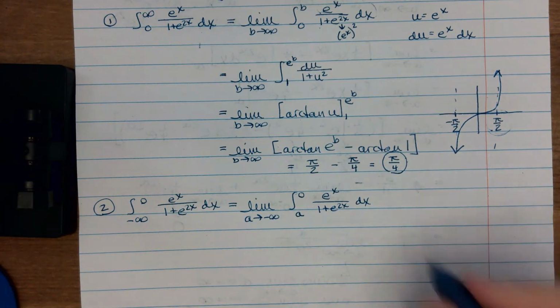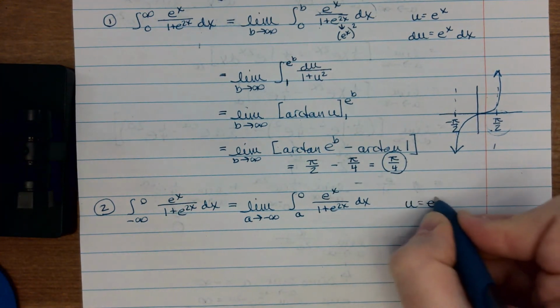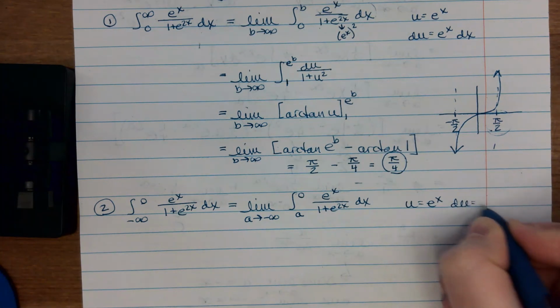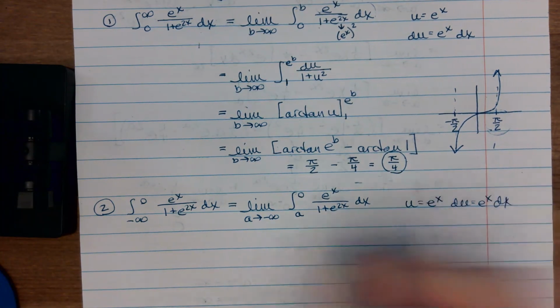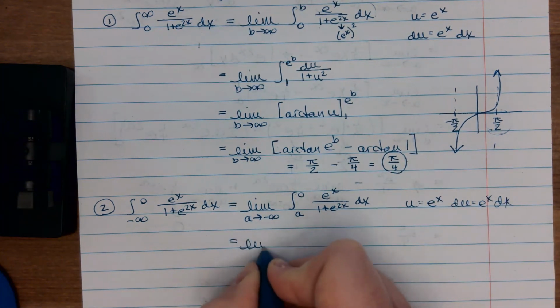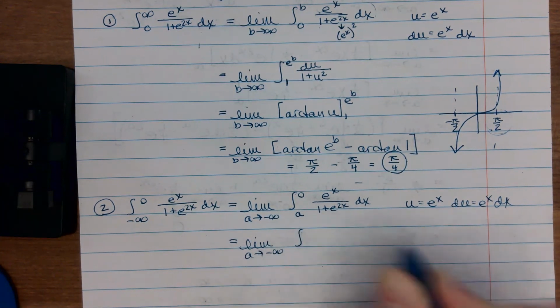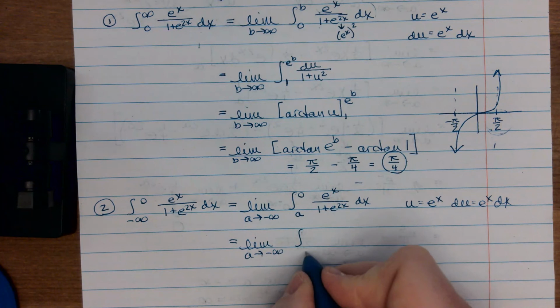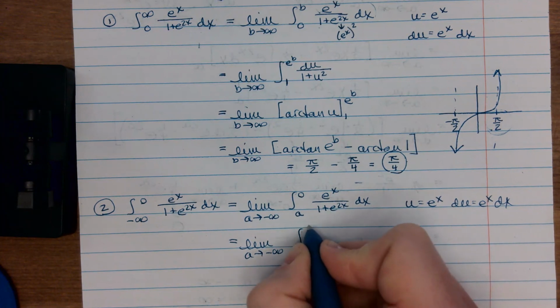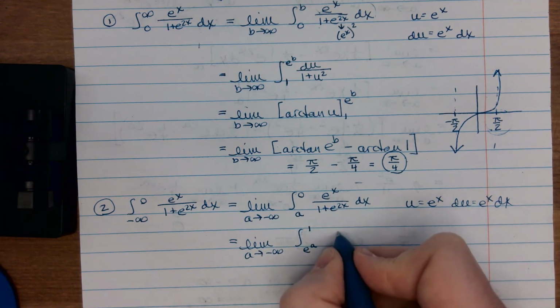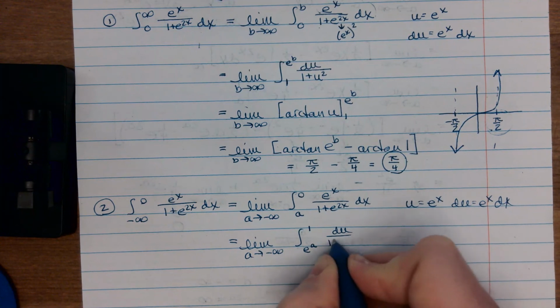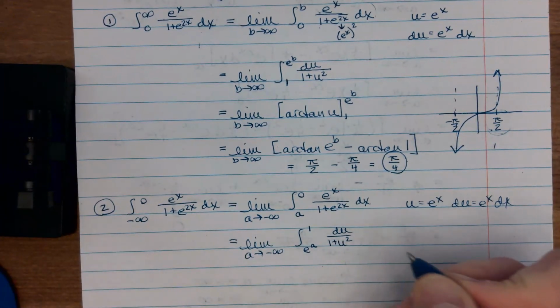Of course, it's the same u substitution. U is e to the x, du is e to the x dx. So it'll give us limit as a approaches negative infinity of, let's see, plug in a, you get e to the a. Plug in 0, you get 1. This is du over 1 plus u squared, just like it was on the top.